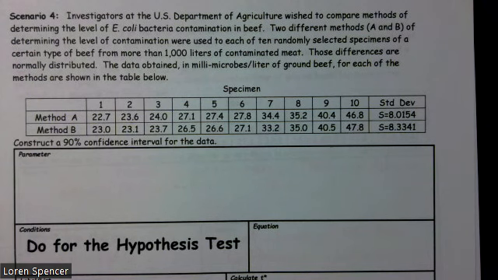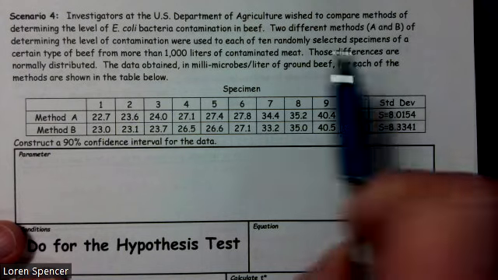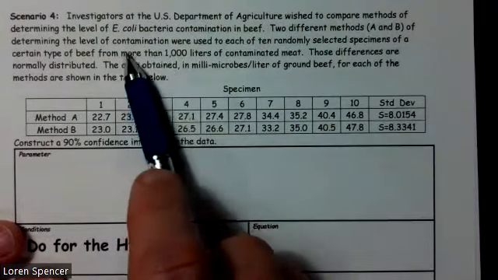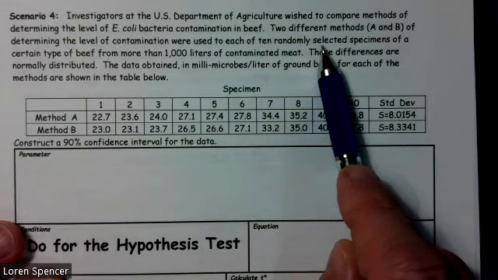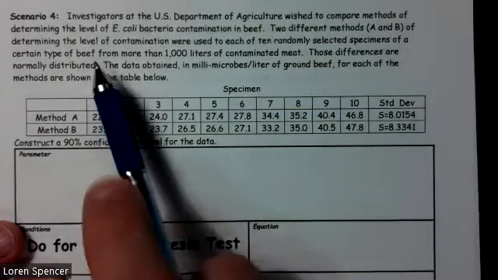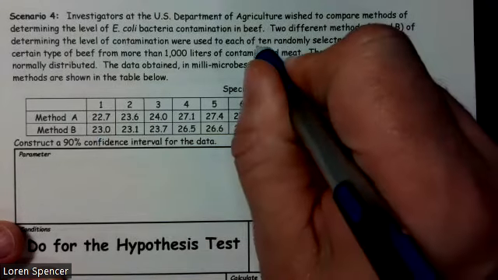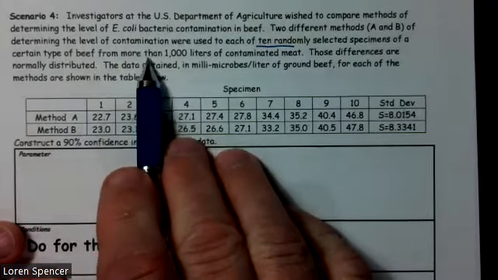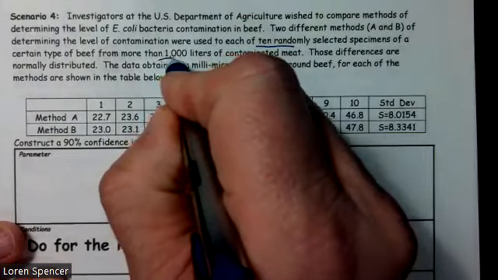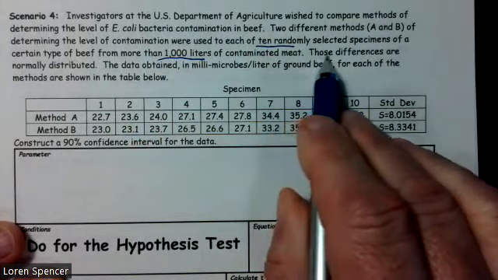So, investigators at the U.S. Department of Agriculture wish to compare methods of determining the level of E. coli bacteria contamination in beef. Two different methods, A and B, of determining the level of contamination were used for each of 10 randomly selected specimens of a certain type of beef. All right, so we know our sample size. We have 10, from more than 1,000. Wow, looks like that might be our population of contaminated meat.